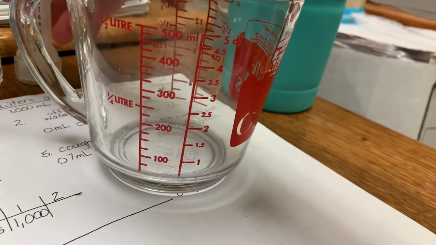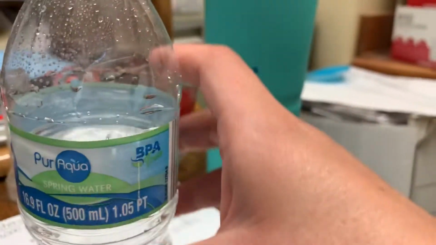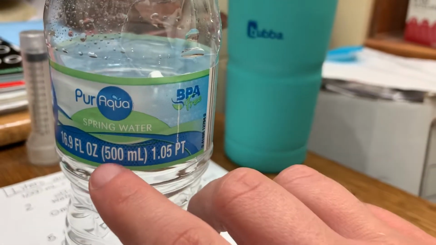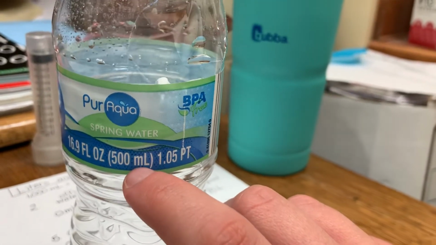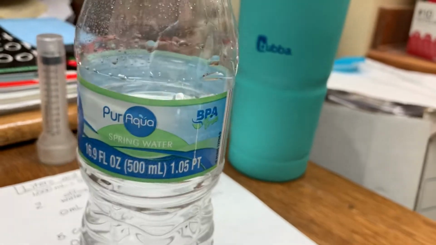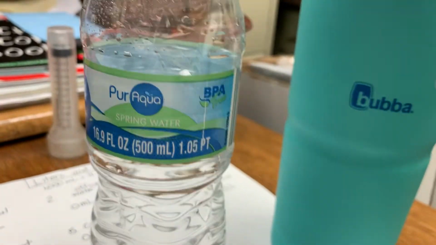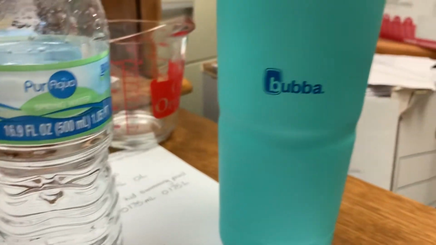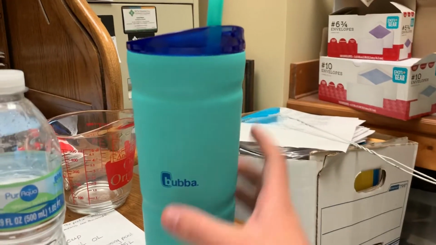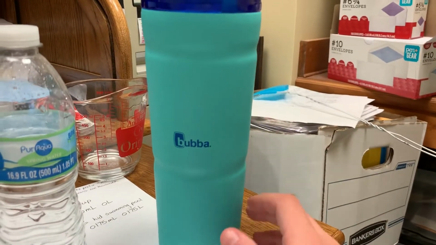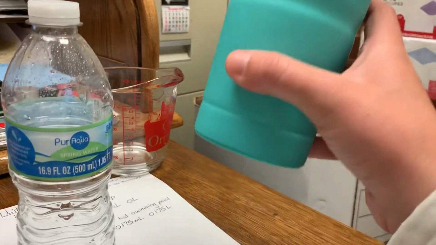Also, I have a regular water bottle here, and it says that this is 500 milliliters. Okay, so if I were going to use this to fill up my big cup, this cup is about 1 liter, and you can see that it's much rounder.